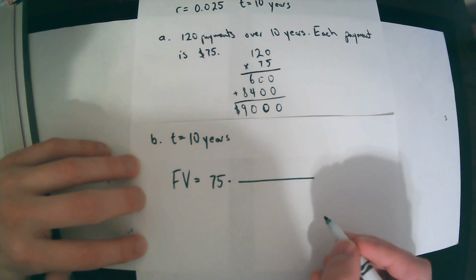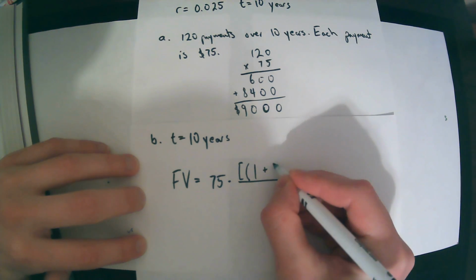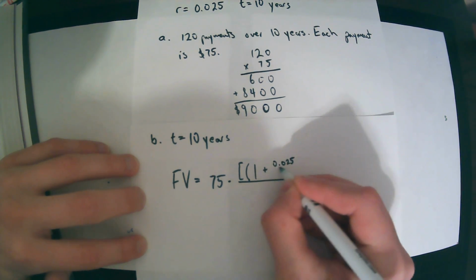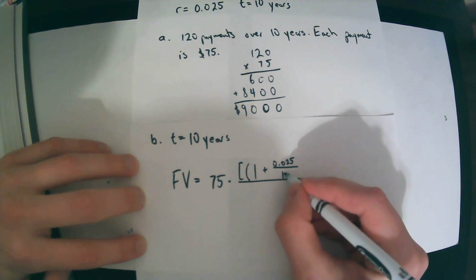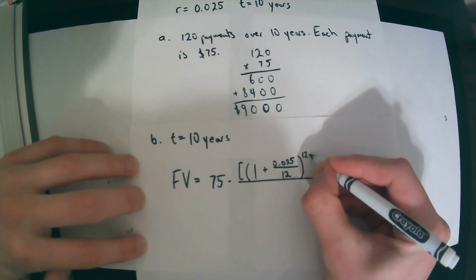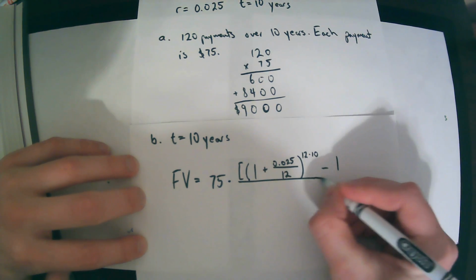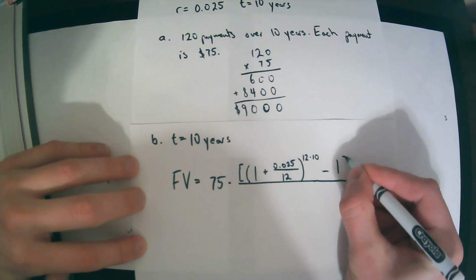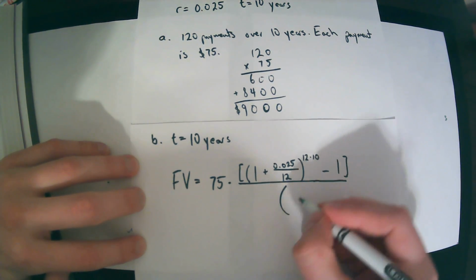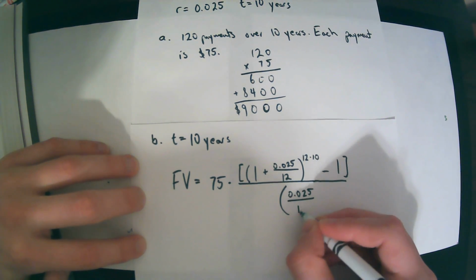times, bracket parentheses, 1 plus 0.025, that's R, divided by N, which is 12, the number of payments per year, raised to the 12 times T, then minus 1. So the minus 1 happens after all of this calculation. Close the brackets, and then we're going to divide by 0.025 over N.